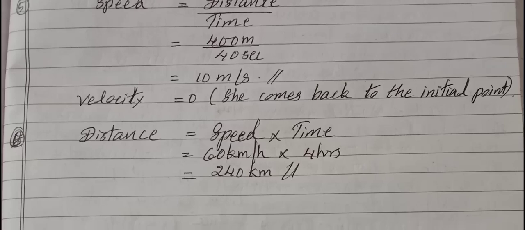Distance is equal to speed into time: speed is given as 60 km per hour and the time is 4 hours. When we multiply 60 kilometer per hour into 4 hours, 60 into 4 we get 240 kilometer. So that is the distance we get.